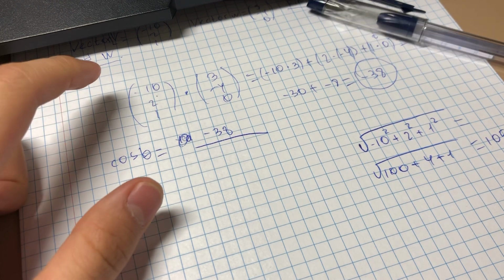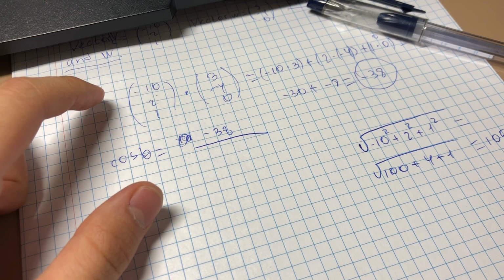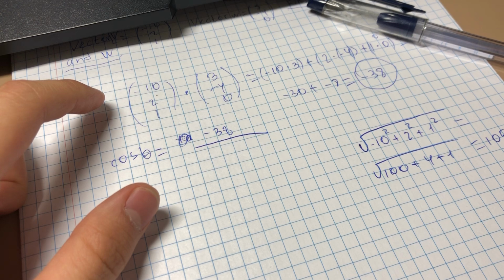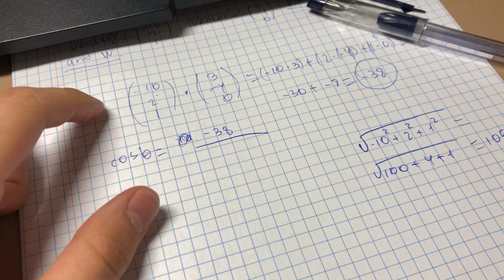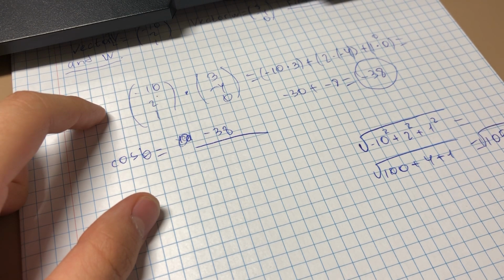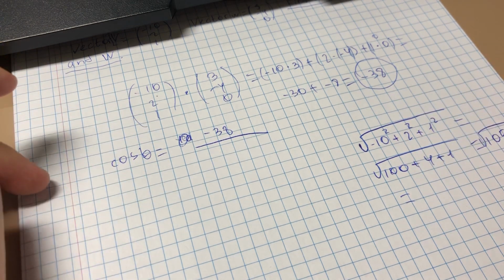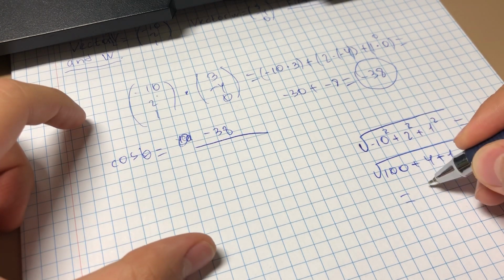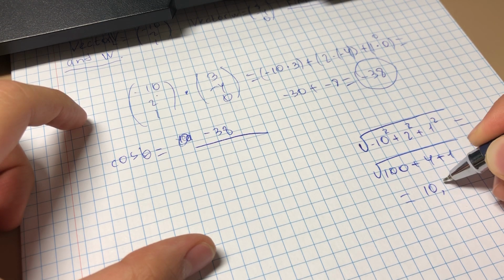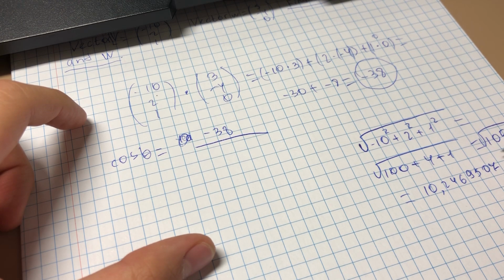And this is, let me open my calculator. So wait a minute, here we go. It gives us that the magnitude, which is just the length of this vector, is 10.2469506076595 and so on.